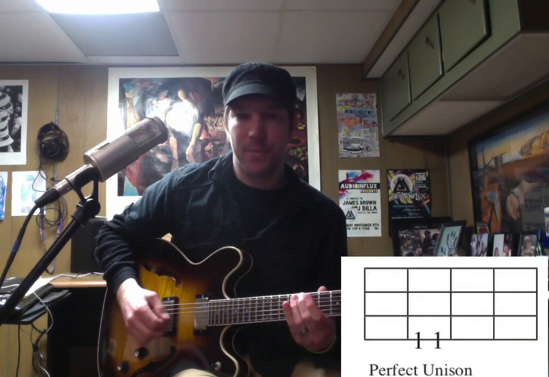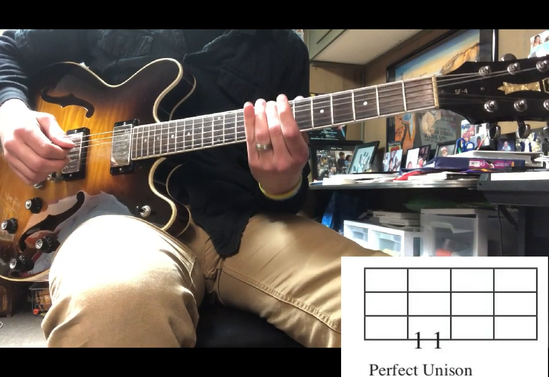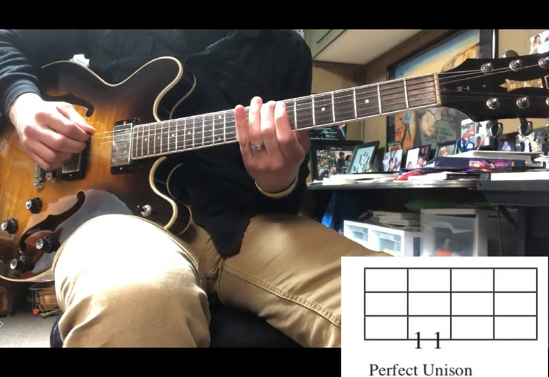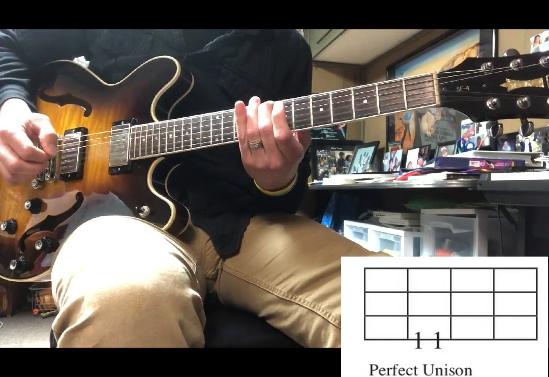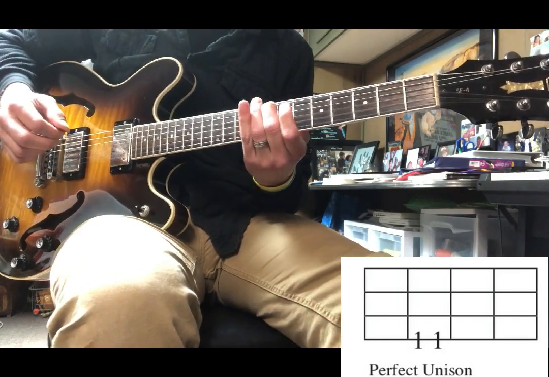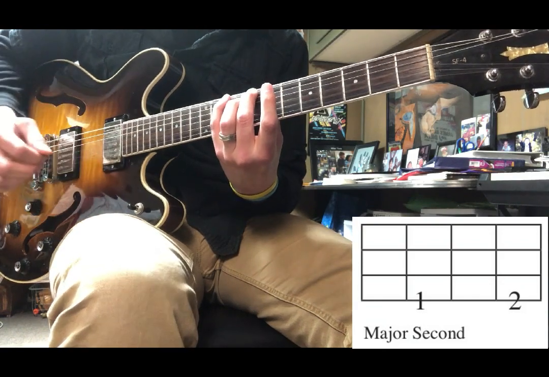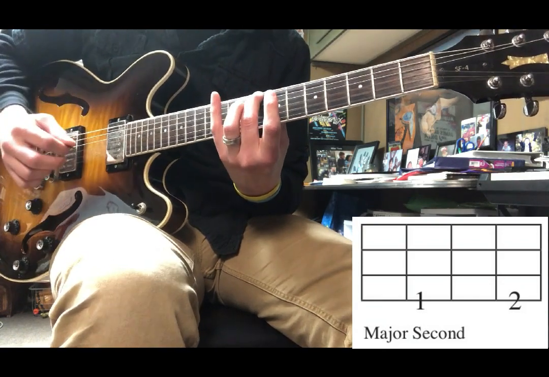1. All right. So the first interval we're going to talk about is the perfect unison. This is the root to itself, the distance between the root and itself. If I play this note twice, that's a perfect unison. Next we have a major second, and that's the distance from the first note to the second note. And that's a major second.